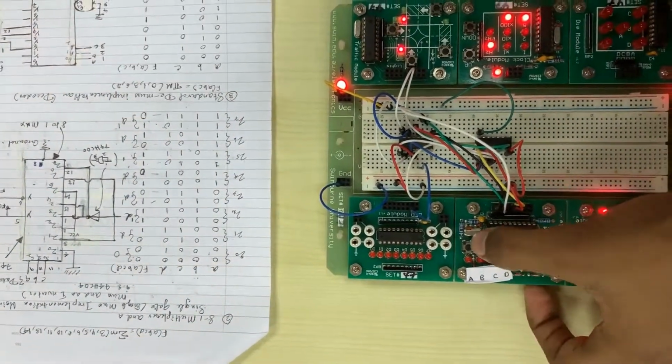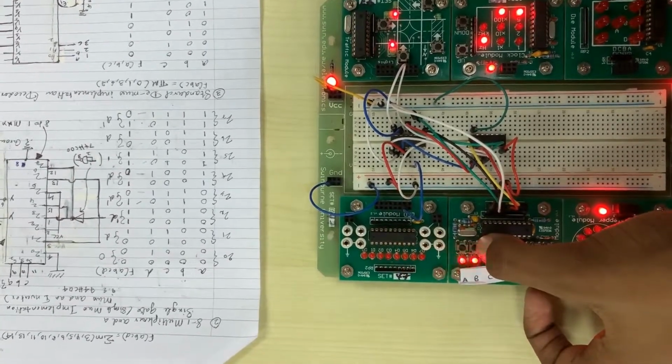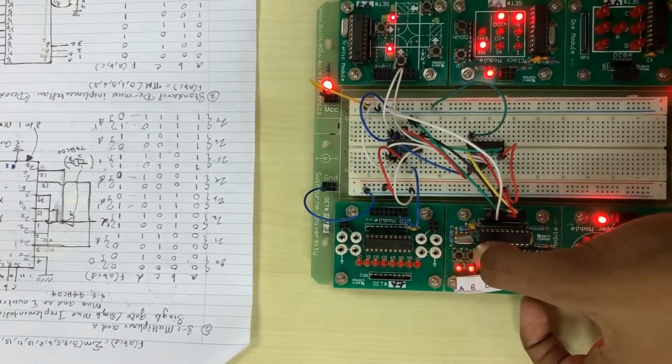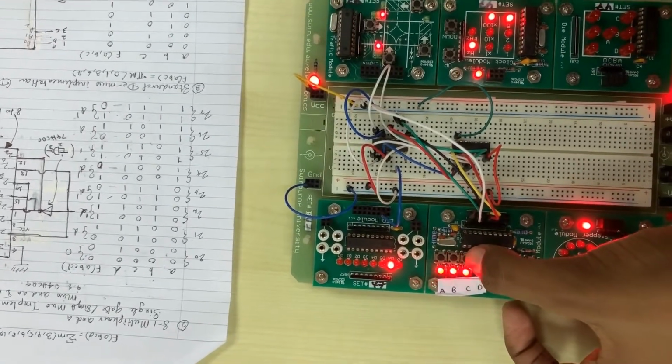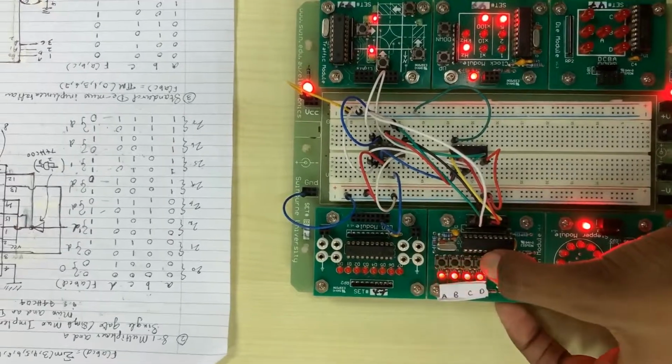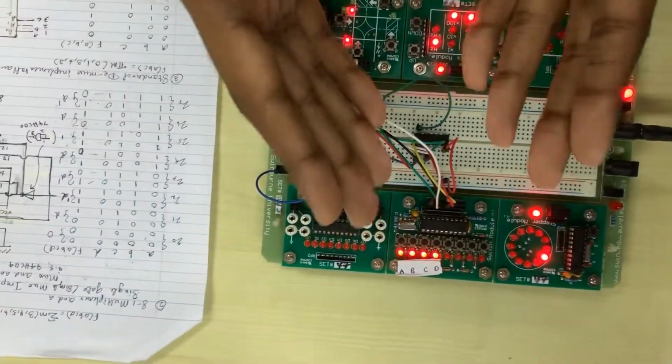So we're going to do that. We turn A 1, we turn B 1, turn C 1, and then turn D 1, and as you can see it's 0. So we have shown that all 16 states correspond to the truth table, and it's proved in the demonstration.